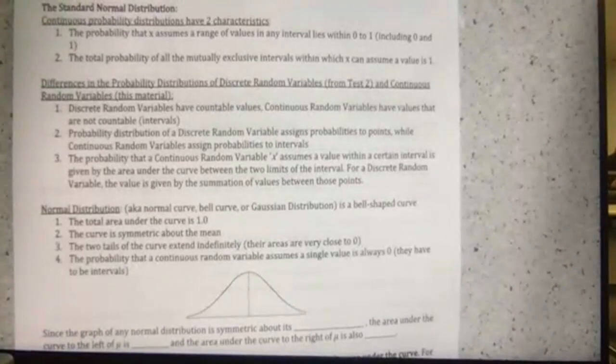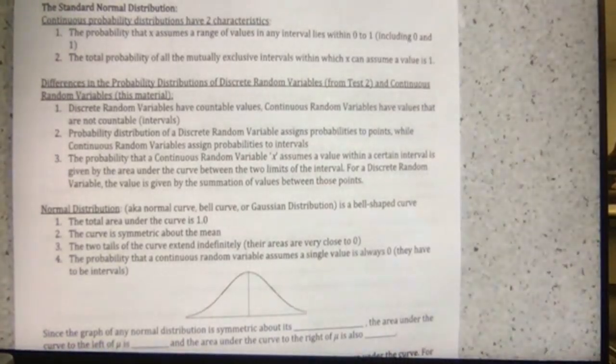And then the normal distribution, like we talked about a second ago on test 1, we talked about left skewed, right skewed, and then normal meant that it was symmetric. So these are going to be normal curves, so they're going to be nice and pretty and symmetric, and we're going to use that symmetry to our advantage.